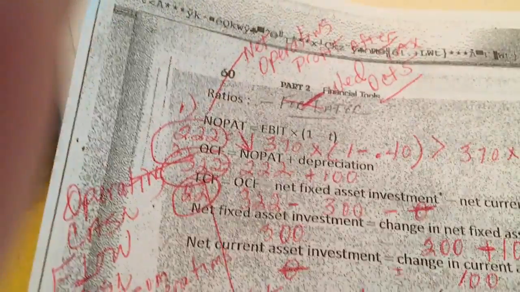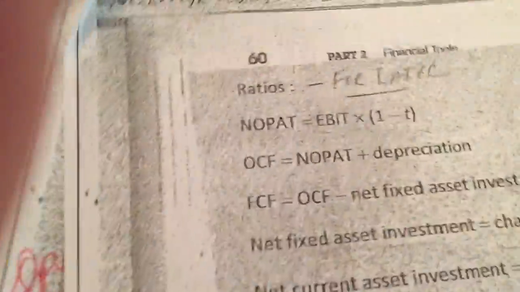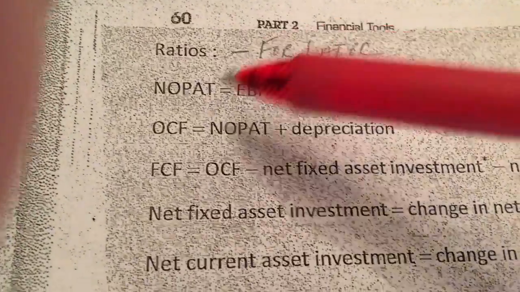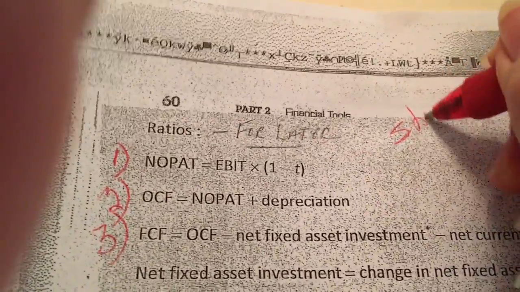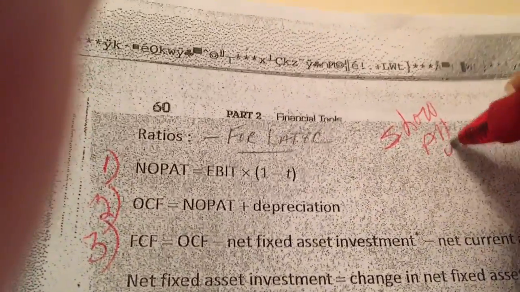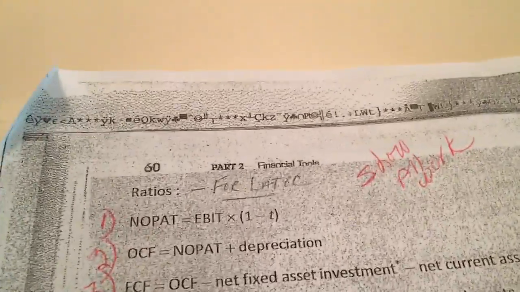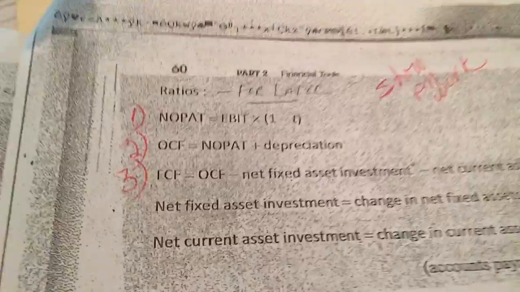I want you to take this formula sheet and do these calculations for homework: net operating profit after taxes, operating cash flow, free cash flow, show all work. Have it available. I'm not exactly sure when I'm going to take it up or how.